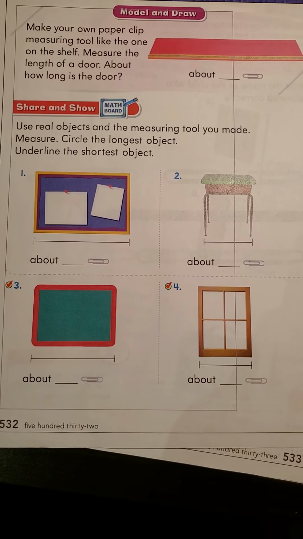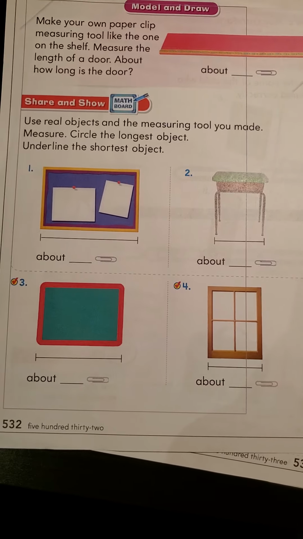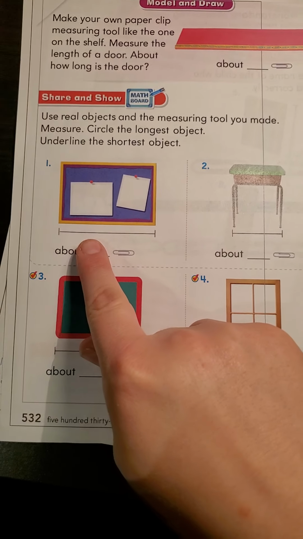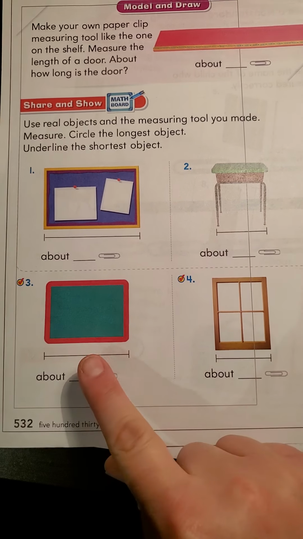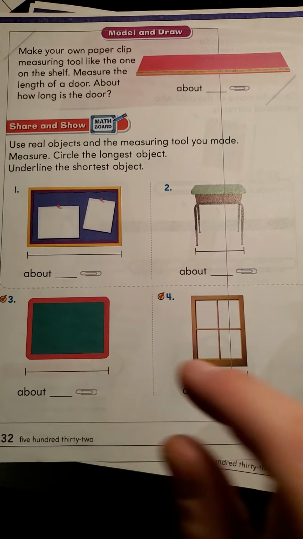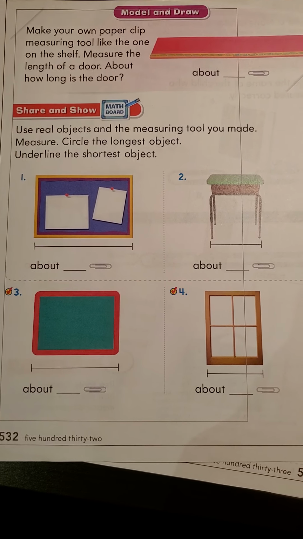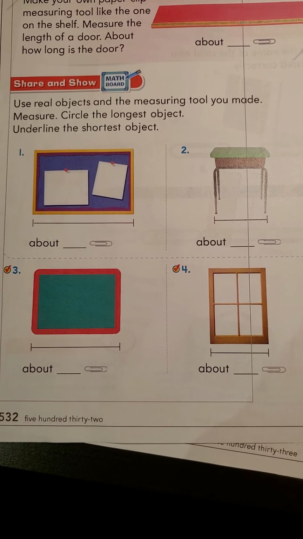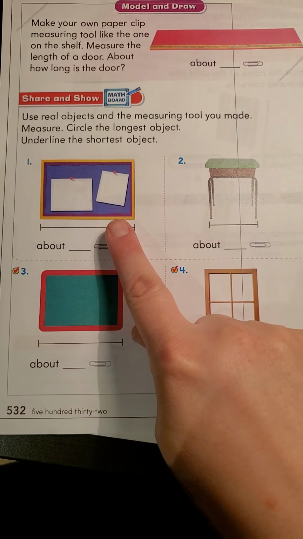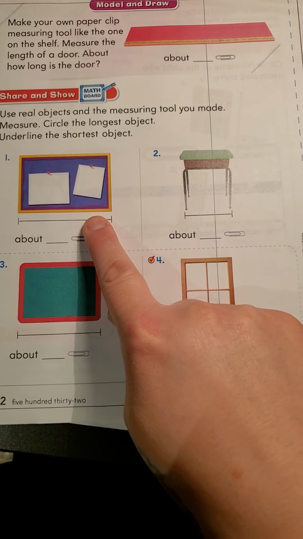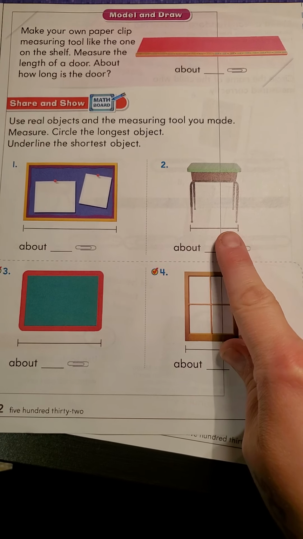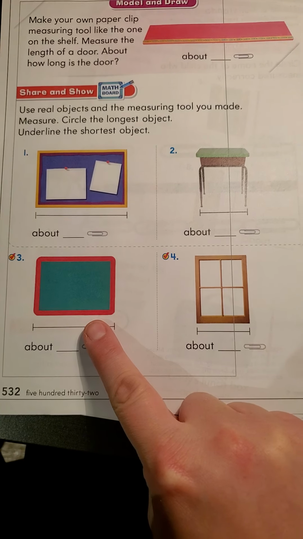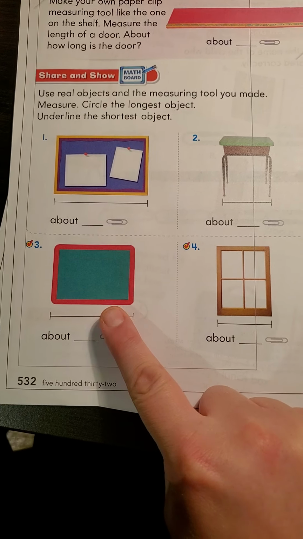Now, some of these things are things that we usually only have at school. So you might not have a bulletin board or a desk or a chalkboard. That's okay. You can find objects around your house that you think might be the same size. Maybe instead of your bulletin board, you can measure a television. Instead of a desk, you can measure a small table. Instead of a chalkboard, you can measure a poster or a decoration you might have on the wall.